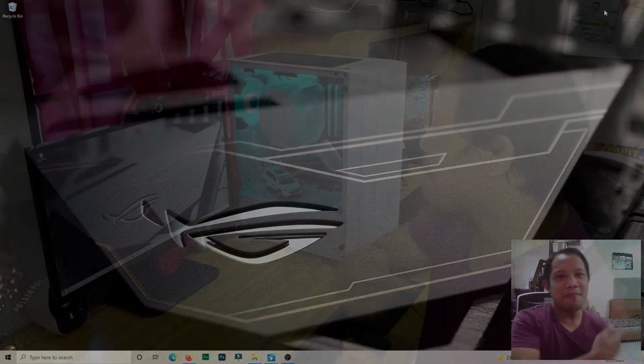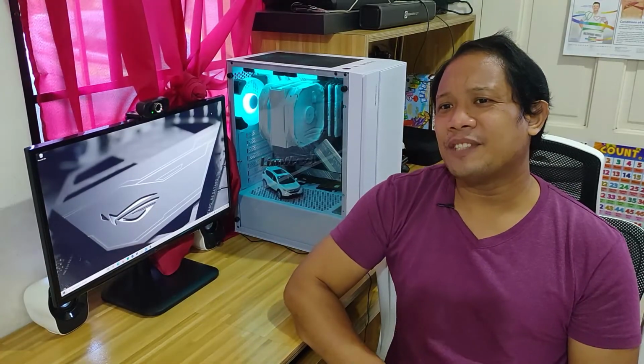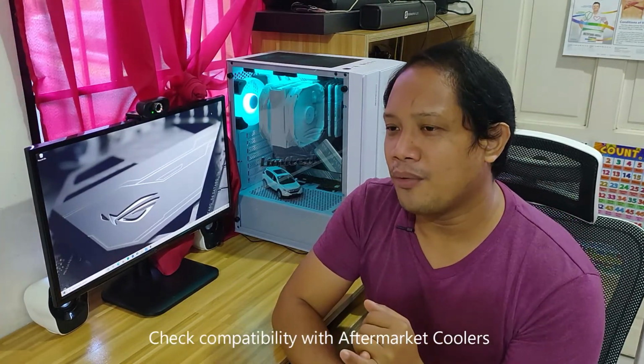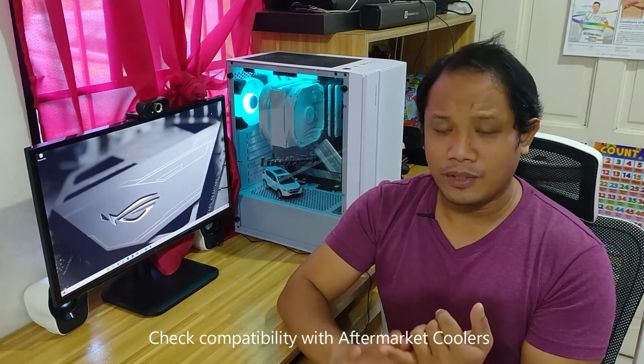Okay? So before we end this video, here are some guidelines for choosing your memory. First, you have to check the compatibility. When we say compatibility, first is physical compatibility. Check the profile or the height of your RAM, whether it will clash in case you want to consider an aftermarket cooler, may it be an air cooler or a radiator fan cooler.